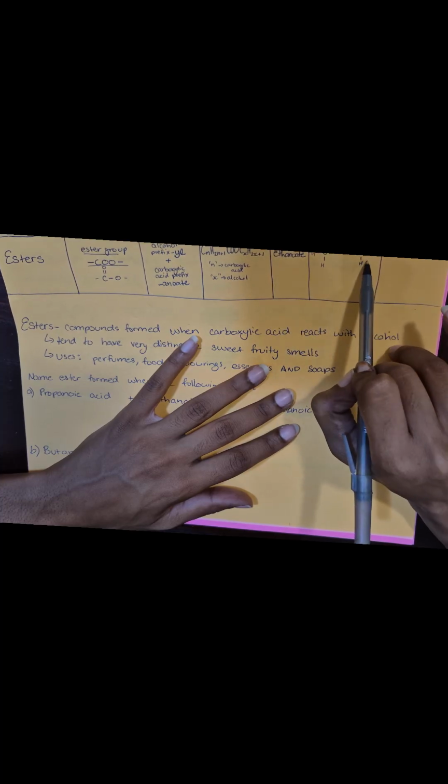And on this side, you have the alcohol side, and it's meth, so it's only 1 C. And then for the condensed formula, using your general formula, you have CH3, because that's on the carboxyl side, so a C with 3 H's, and then your COO in the middle. That's your functional group in the middle, and then CH3 at the end.